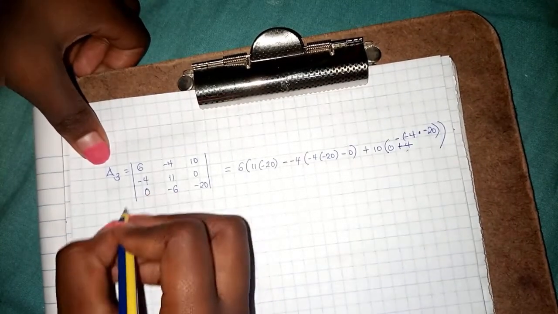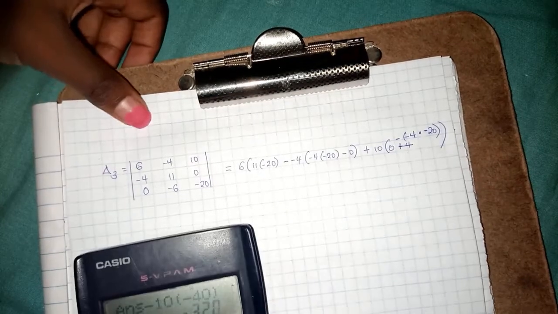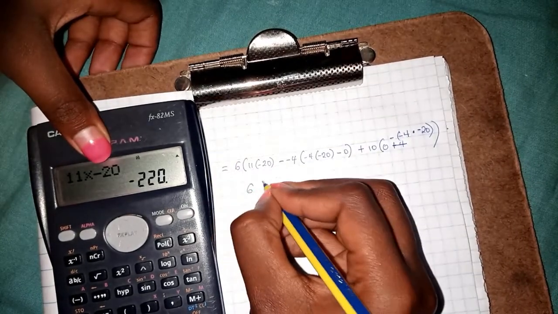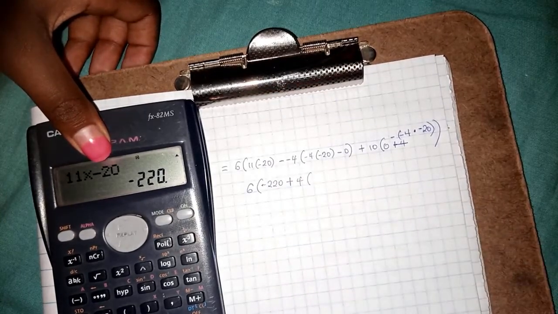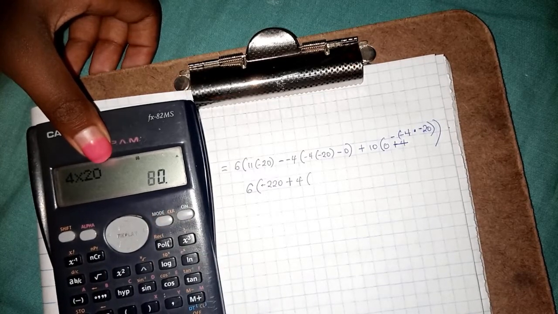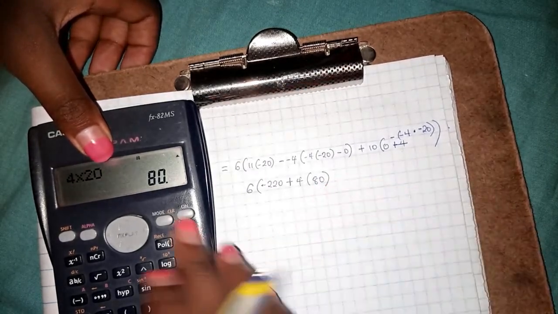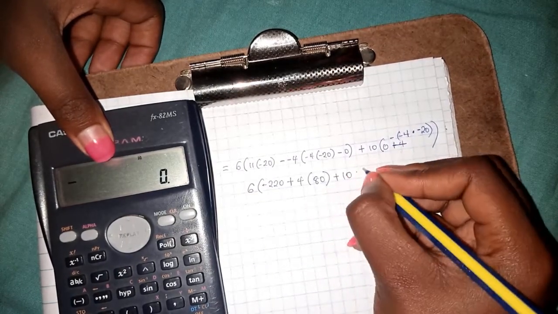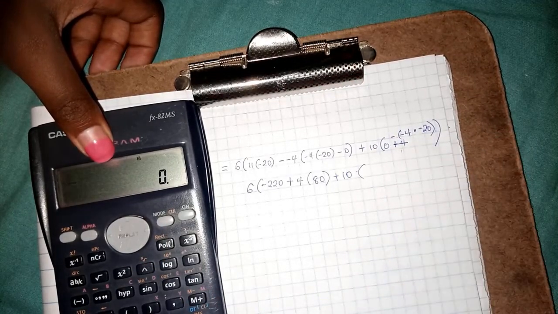Okay, so then we can now get it done. 11 times -20, 6 into -220 plus 4 into 4 times 20, since it's negative, so they cancel out, into 80, then plus 10 into minus, so minus cancel out, so negative.